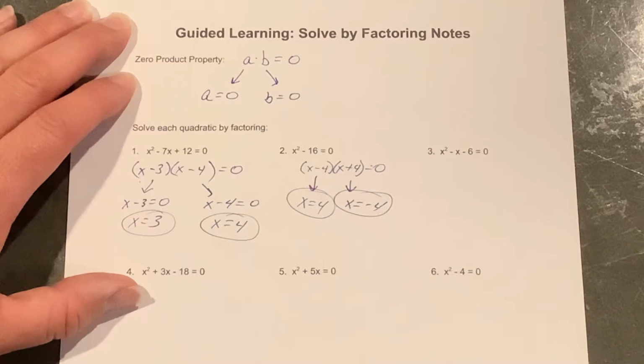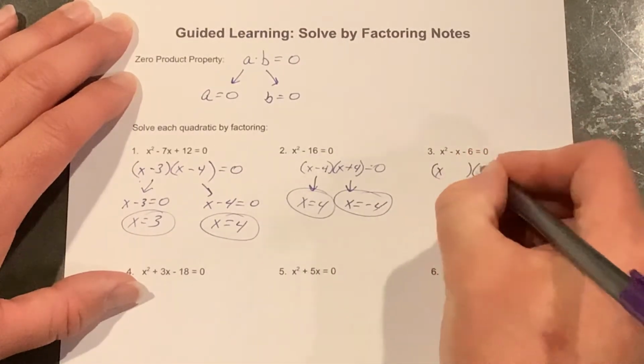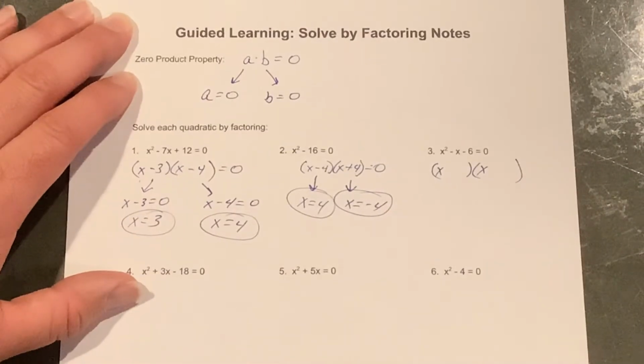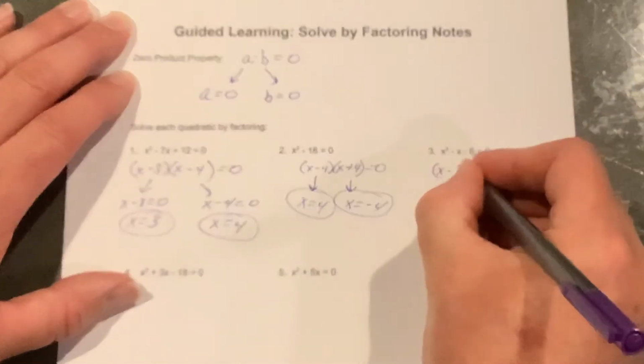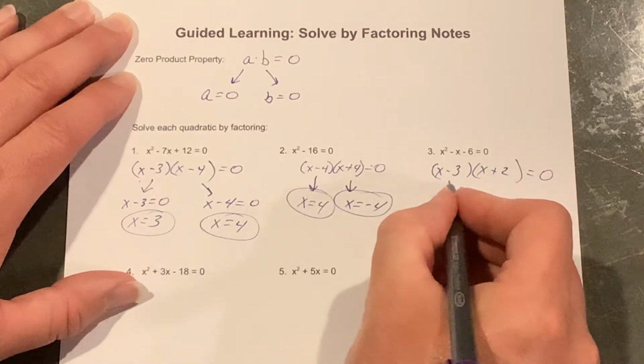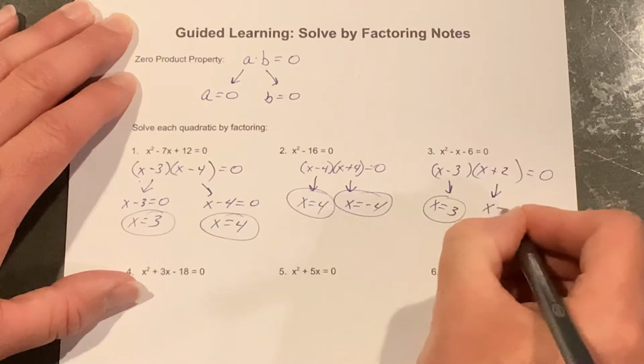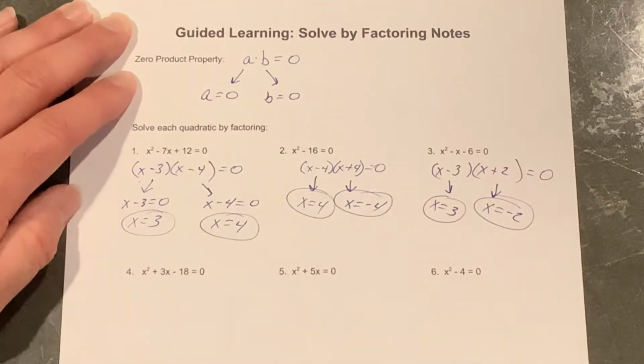Number 3, trinomial. We're going to solve it by factoring. Two parentheses, x and x, what multiplies together to be -6 and adds together to be -1. Well, that's going to be a -3 and a +2 equals 0. So this gets me an answer of x equals 3. This gets me an answer of x equals -2. Done. That's all you got to do.